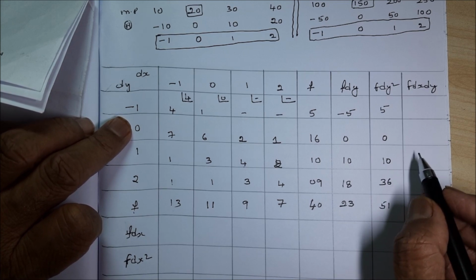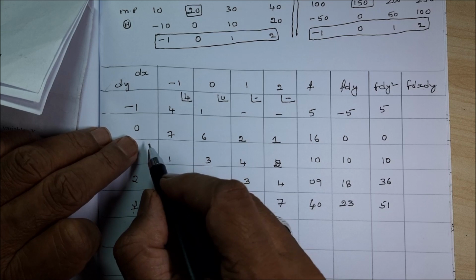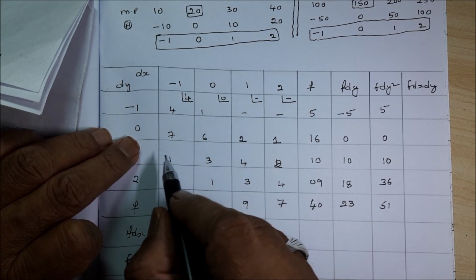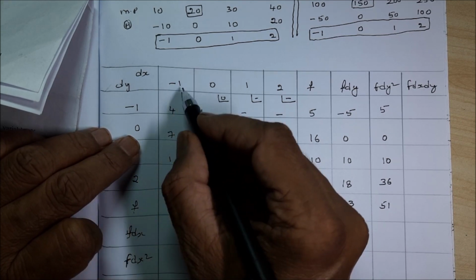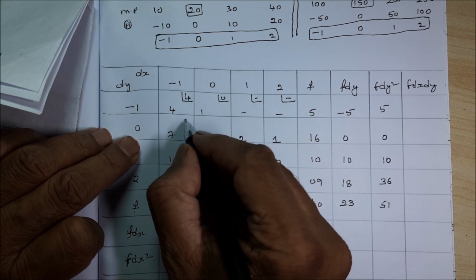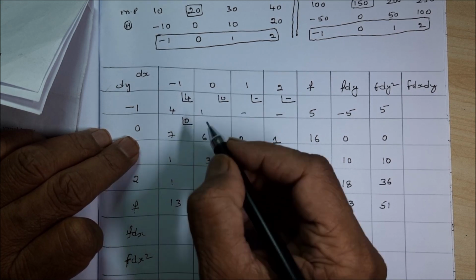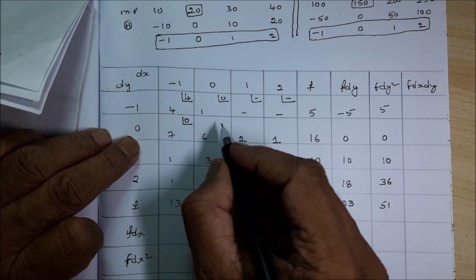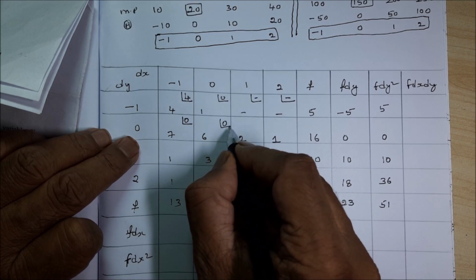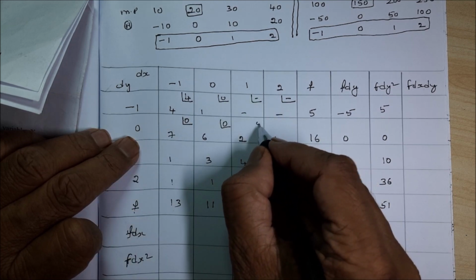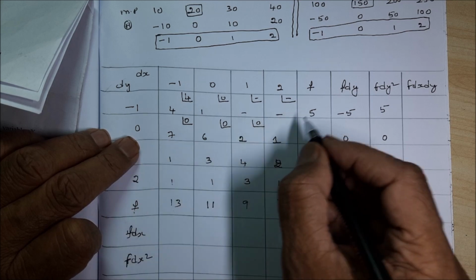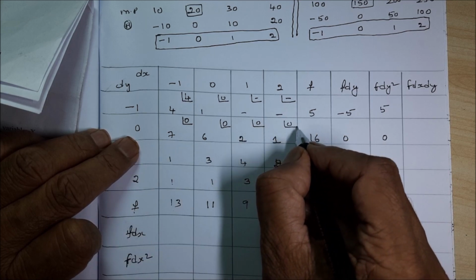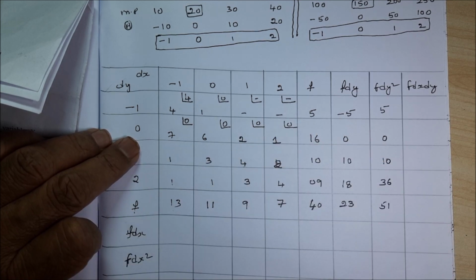Now what I should write next is the next line. The next line is 0 into minus 1 is 0, right? 0 into 0 is 0, 0 into 1 is 0, 0 into 2 is 0, everything is 0.